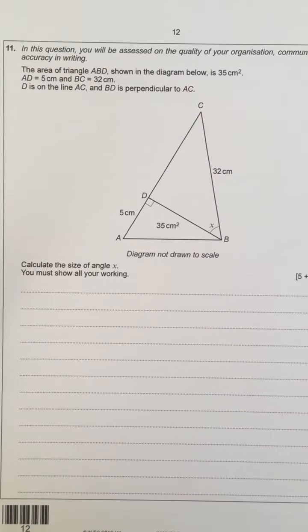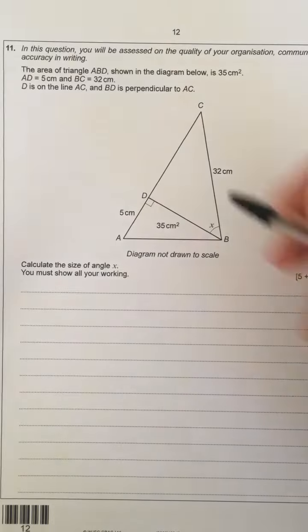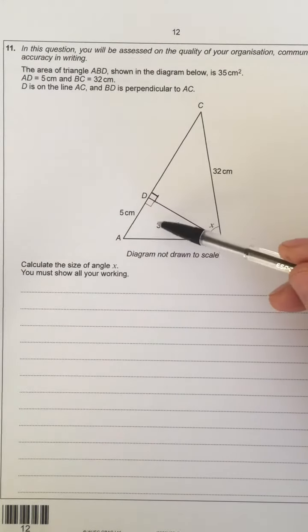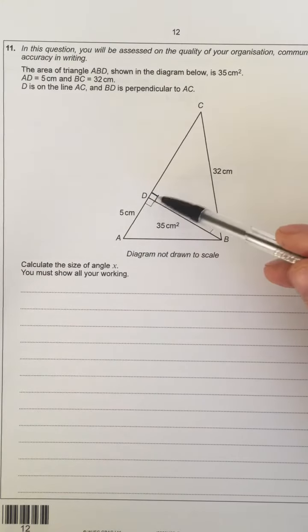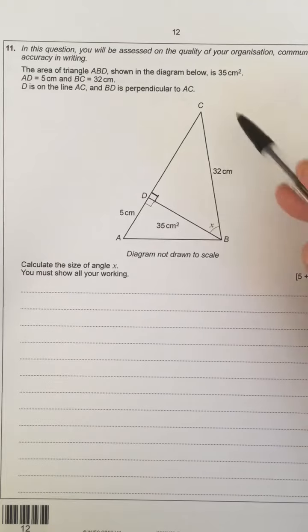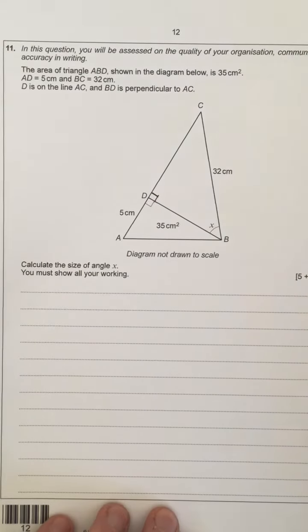Okay, June 2018, higher tier paper 2, part 2. So starting with question 11, we've got a large triangle split into two, creating two right angle triangles. We know the area of triangle ABD. We're asked to find the angle X in triangle BCD. This is an OCR question, so setting out your work carefully and explaining everything you do is important.